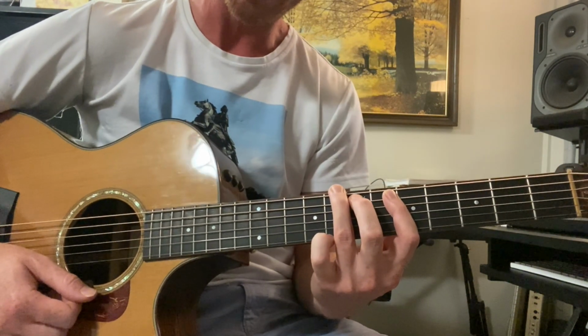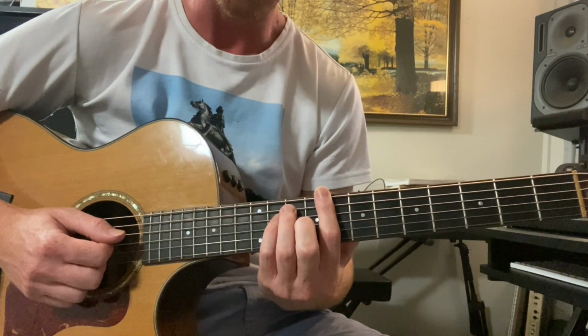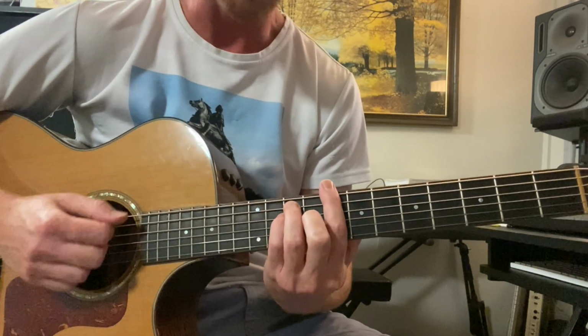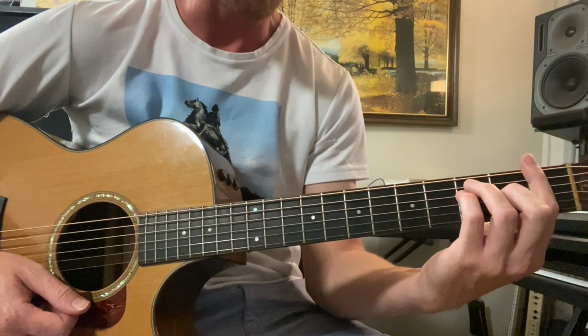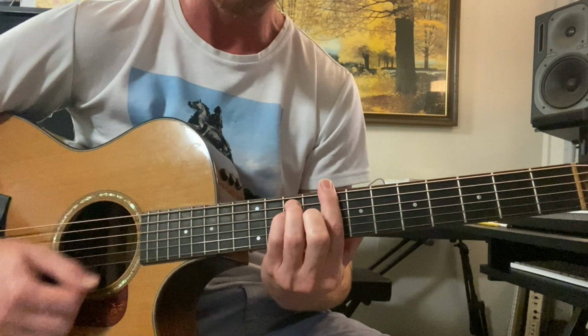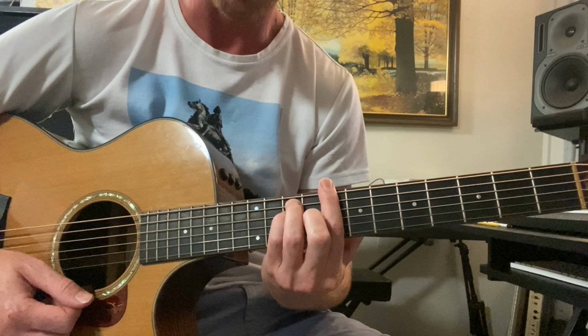After CAG is E, so CAGED, now we're at E, and it's the bar chord that you're all familiar with, most of you, that we talked about with the F chord. It would be up 8 frets. And this is the E shape of C.